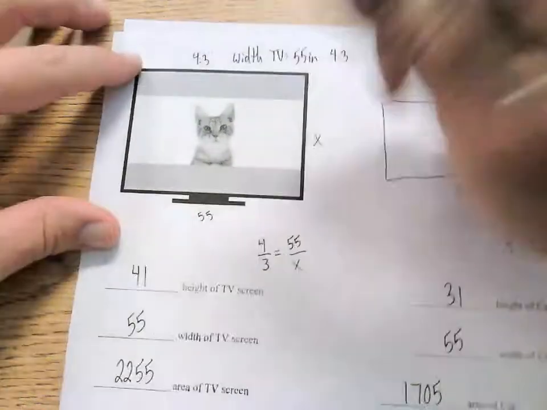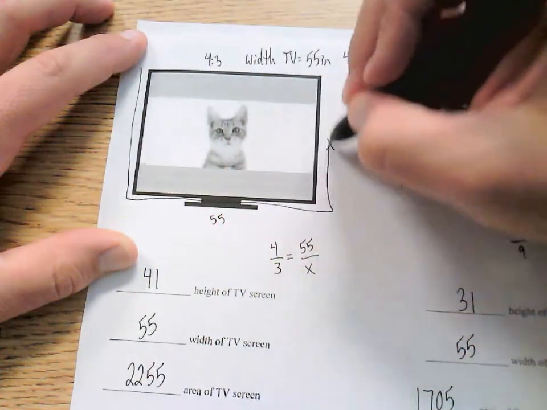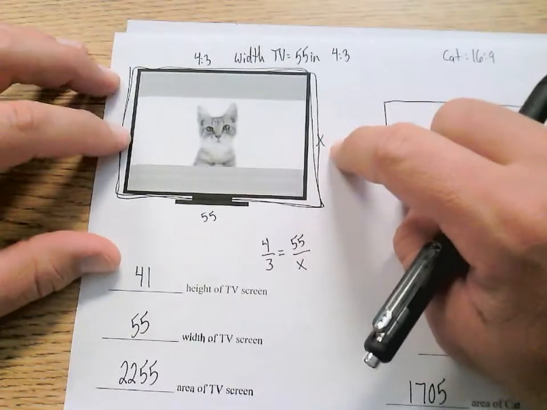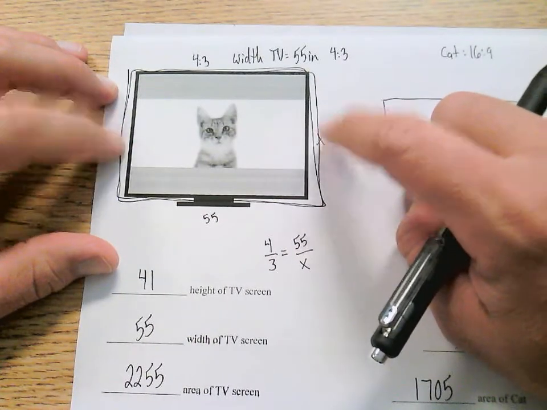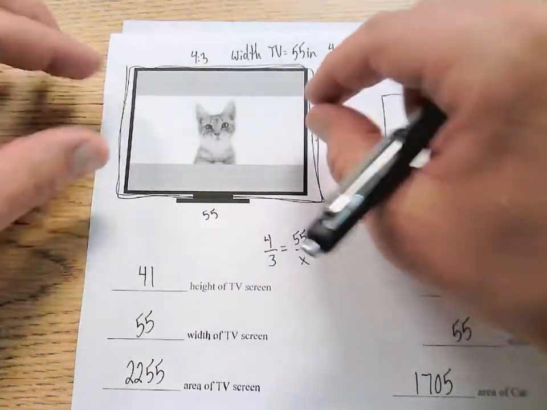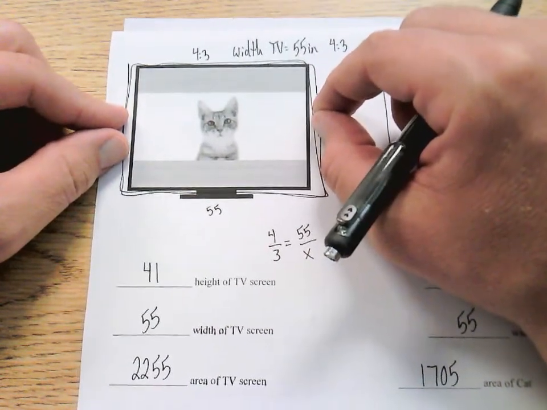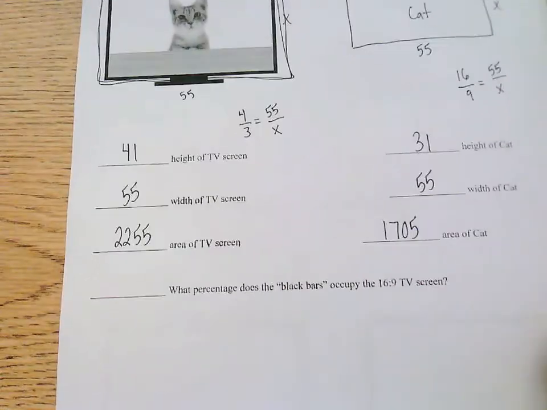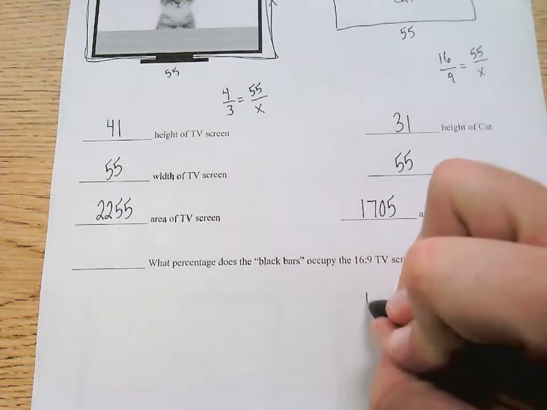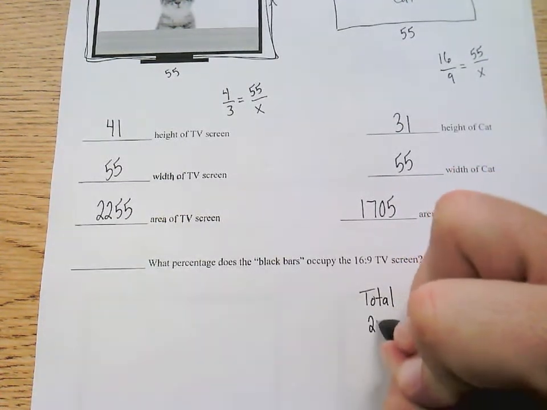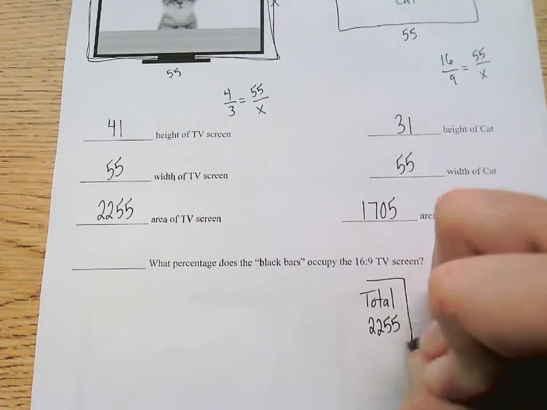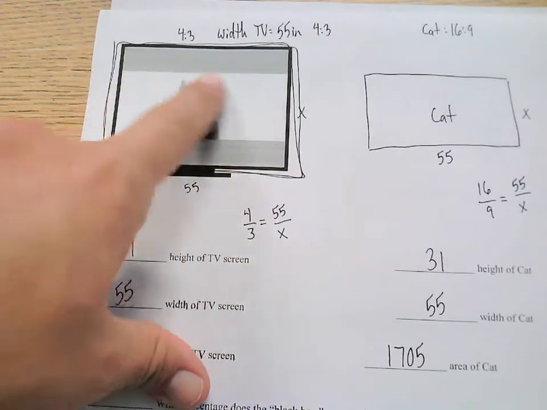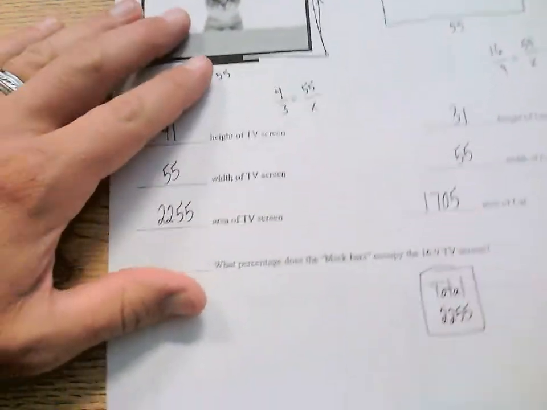All right, now we need to find what percentage the black bars occupy of the 16:9 TV screen. Well, notice that the TV has the largest square footage, because that's the overall, the square footage isn't getting any bigger. So that's the total. The total square footage, the TV screen, is 2255. I always like to draw this just so you can see it. So the total is 2255. Now, of that TV screen, the cat rectangle takes up 1705.